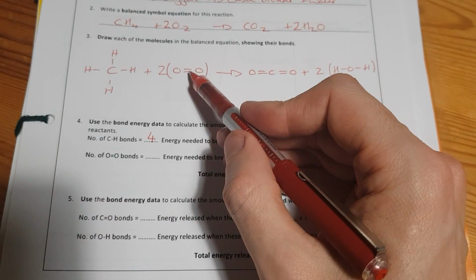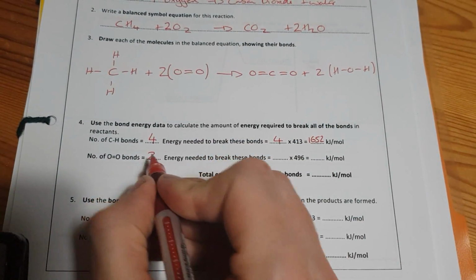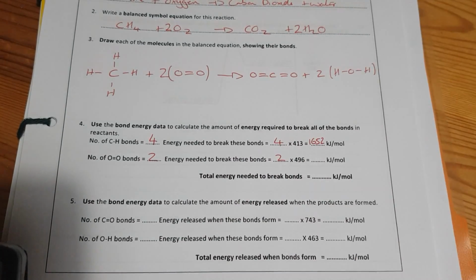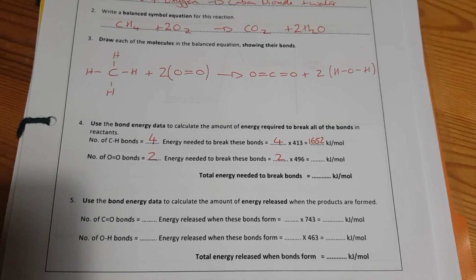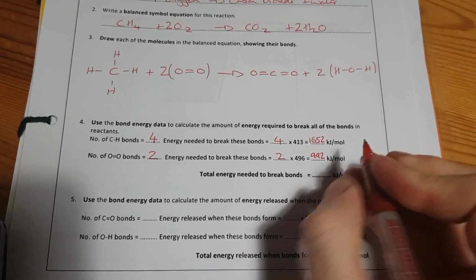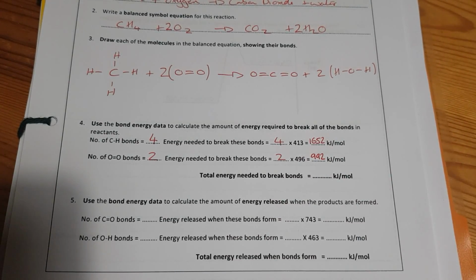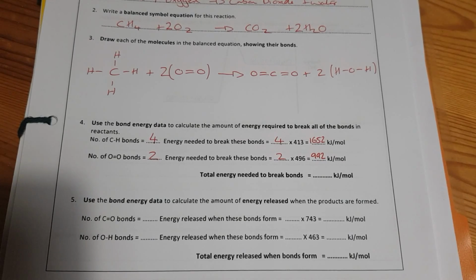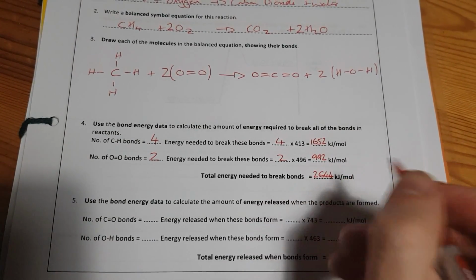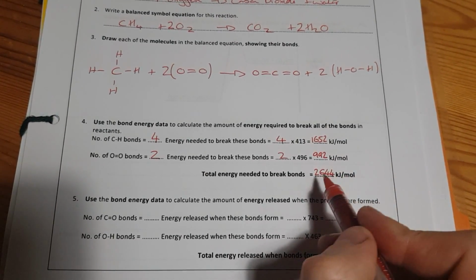How many oxygen double bond oxygens do you have? Well, you have 1 in the molecule, but you've got 2 molecules, so we've got 2 in total. And they have a value of 496, again in the table above. So 496 times 2 is 992. The total energy is going to be those 2 numbers added together: 2644. So that is the energy to break bonds in our reactants.